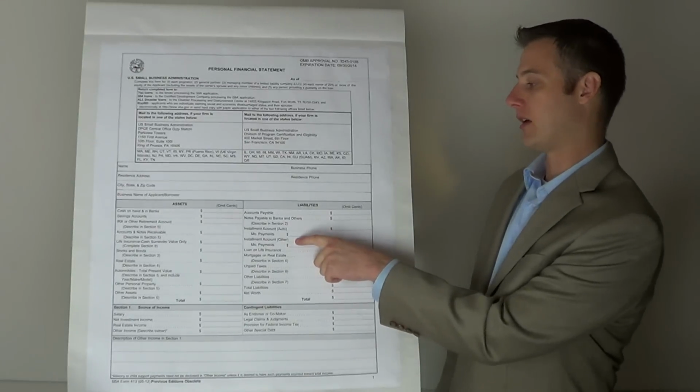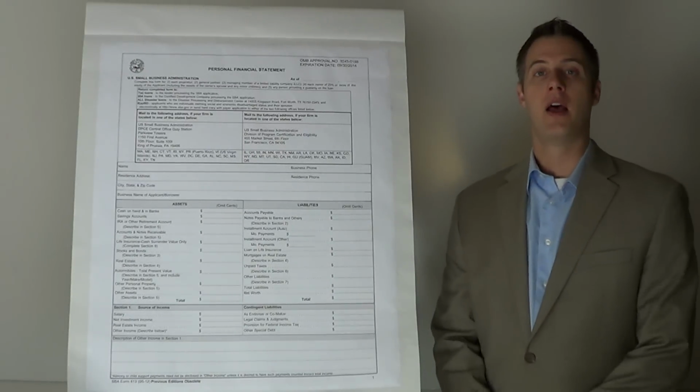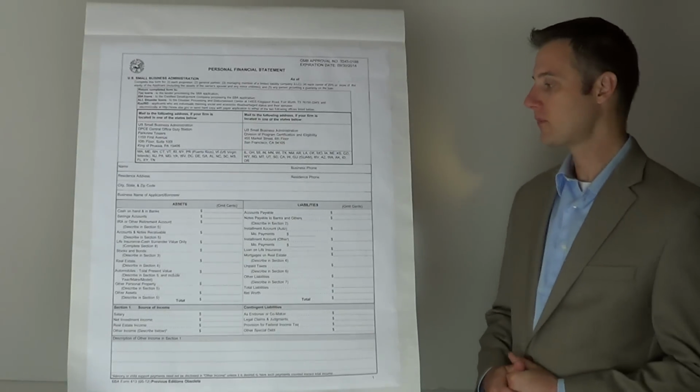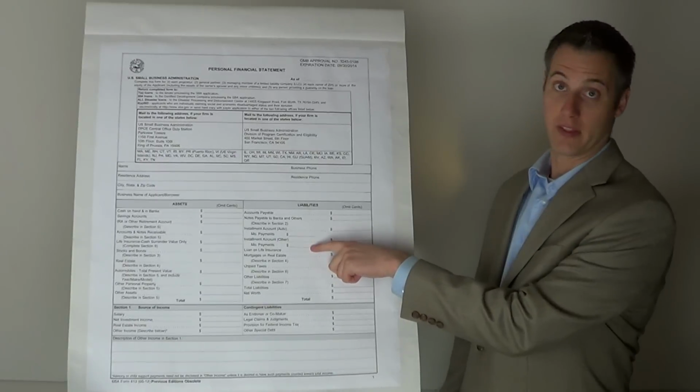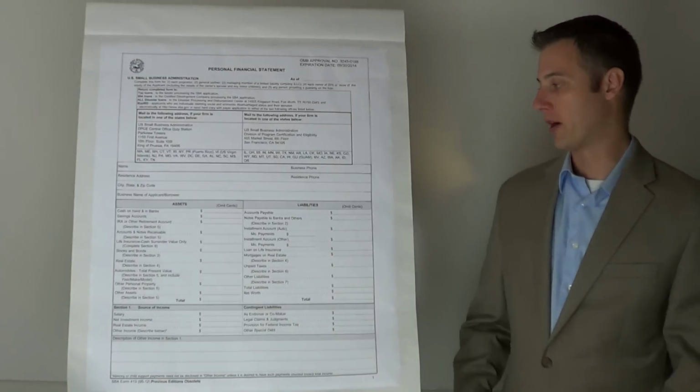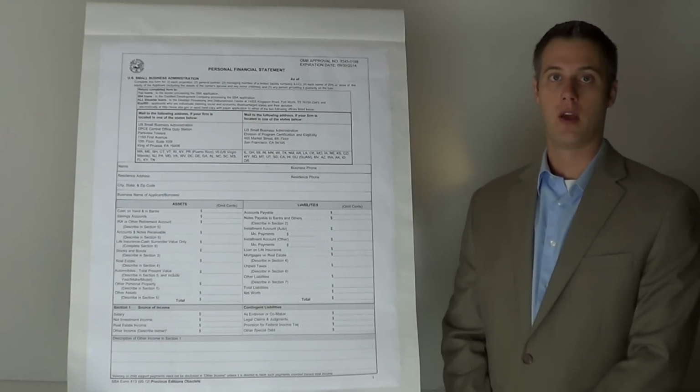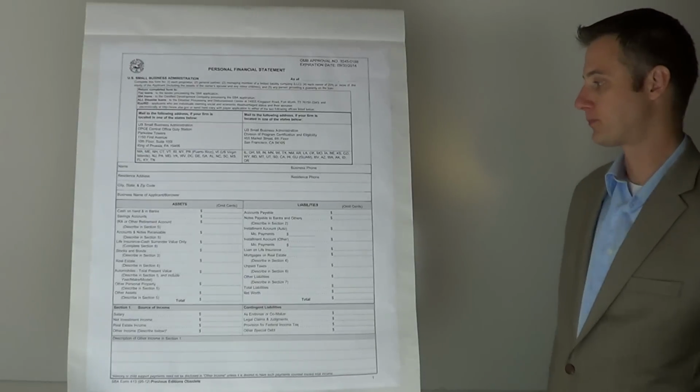Next is installment accounts other. This is probably going to be student loans or other personal loans that you have that are payable for more than 1 year. And you are going to detail the total balance and what that monthly payment is, the total monthly payment for those installment loans.